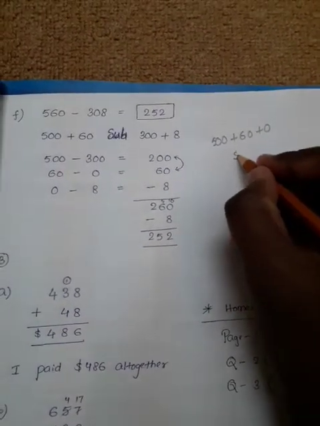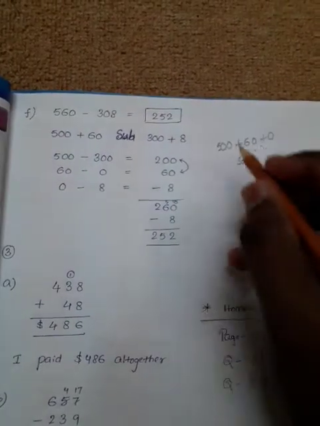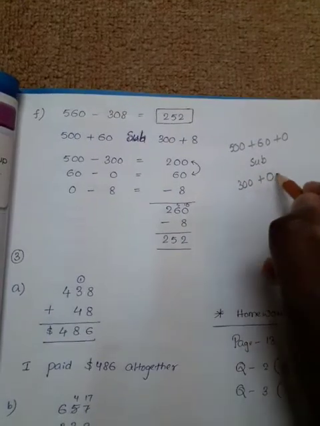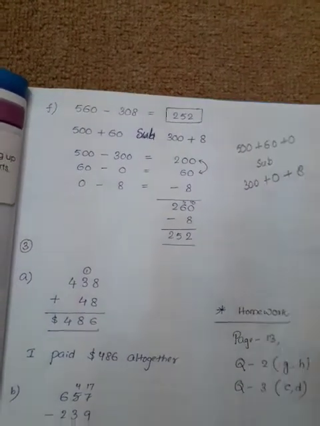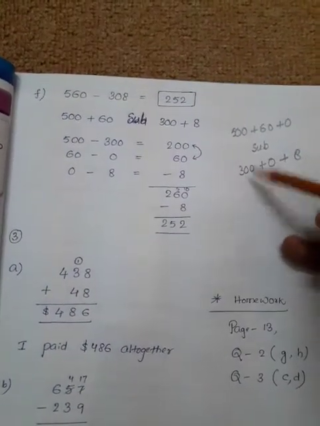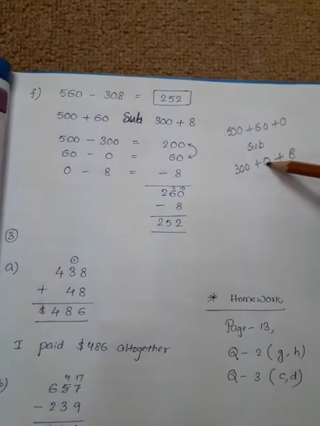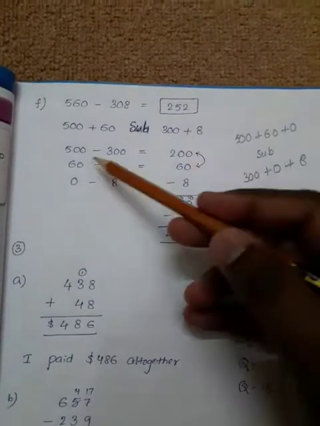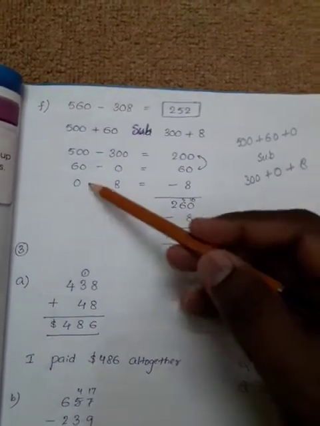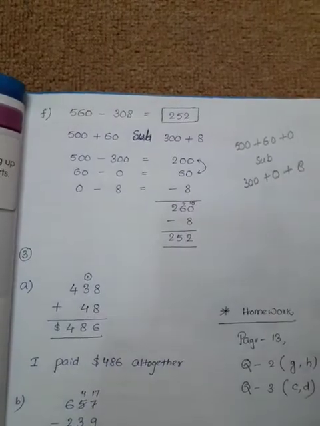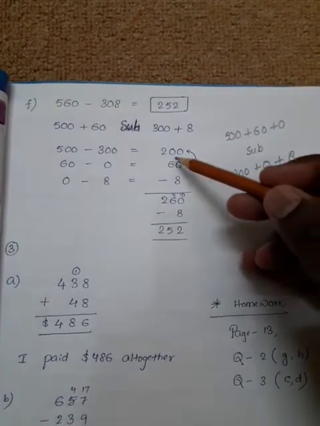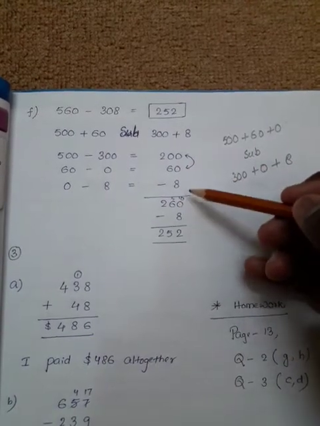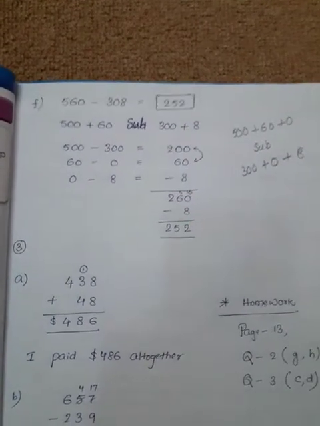Then subtraction, okay, then what? 308. So 300, tens place nothing means 0, and the ones place is 8. Write it this way, no problem. Then 500 minus 300, then 60 minus 0, then 0 minus 8. So 500 minus 300 is 200, then 60 minus 0 is 60 only, then 0 minus 8 is minus 8. Okay, minus 8. So now which is the positive symbol? This is the positive symbol, so add 200 plus 60 is 260, then minus 8, 260 minus 8 is 252.